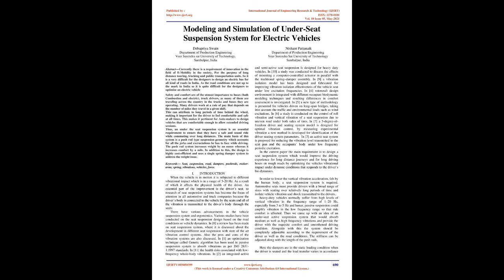The pushrod system increases weight by an ounce, whereas it increases comfort by a mile. In addition to this, the design is highly cost efficient and uses a single spring damper system to address the weight issue. Keywords: seat, suspension, road, dampers, pushrods, rocker arms, spring, vibrations, vehicles, force.